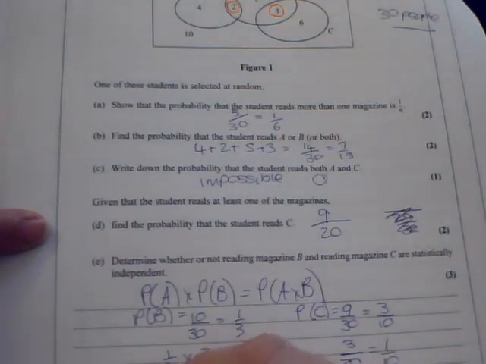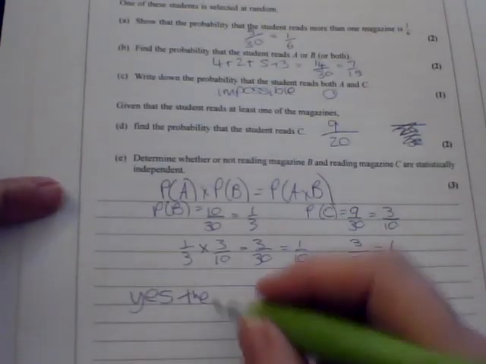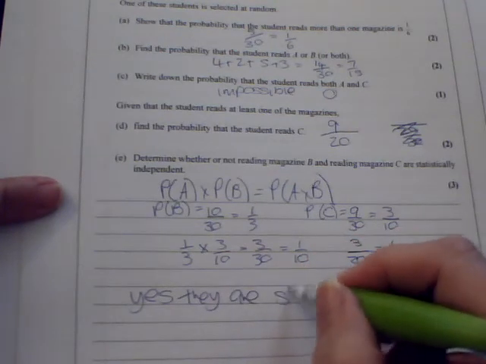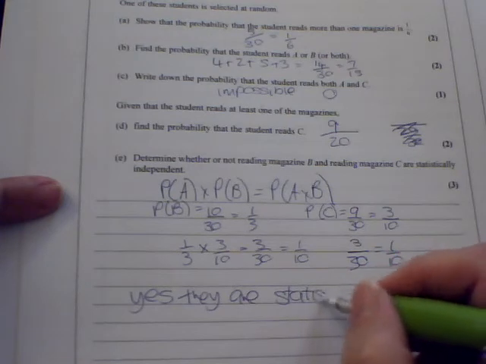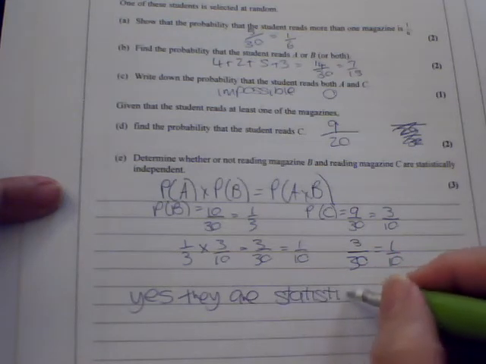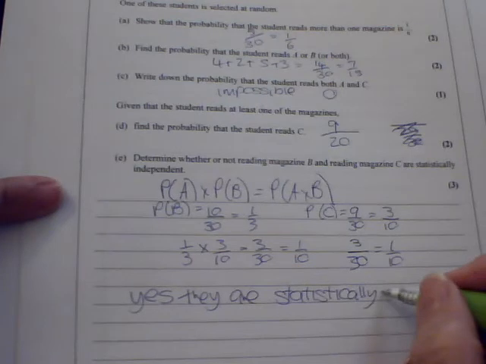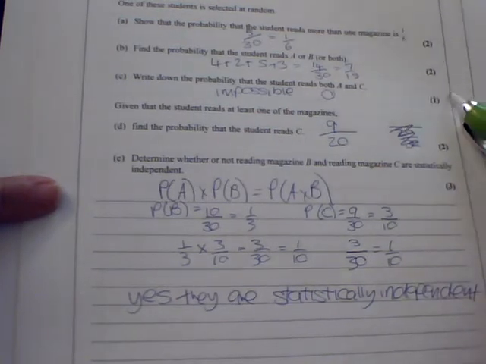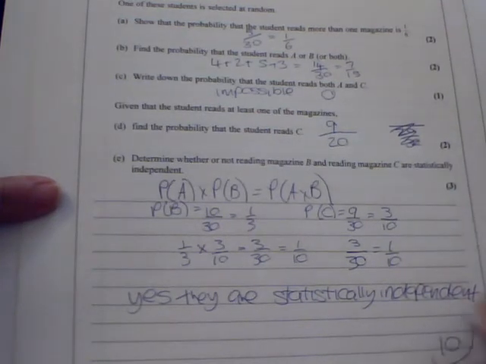So yes, they are statistically, that's a long word, independent. There you go. 2 for 5, 10 marks. That's nuts. Right, okay, next one.